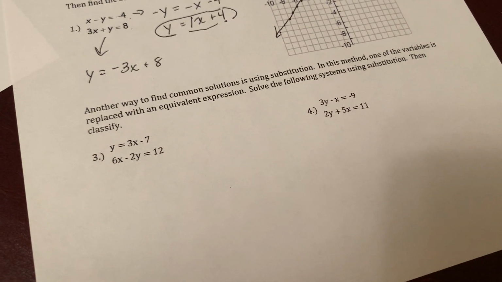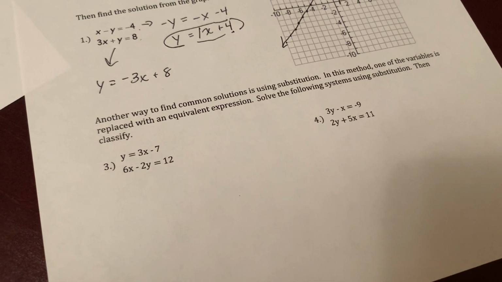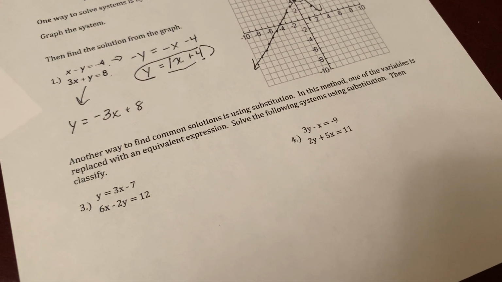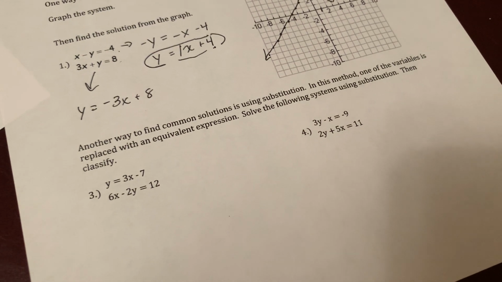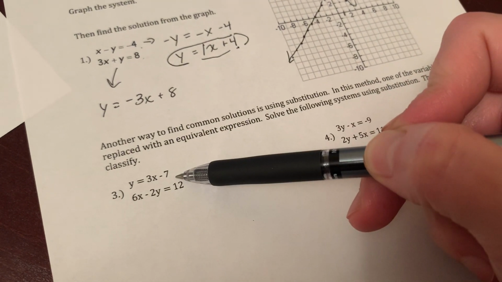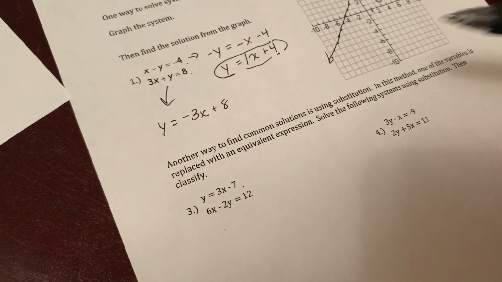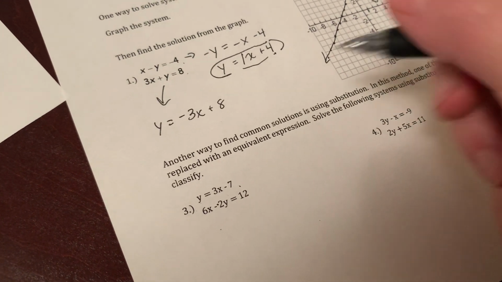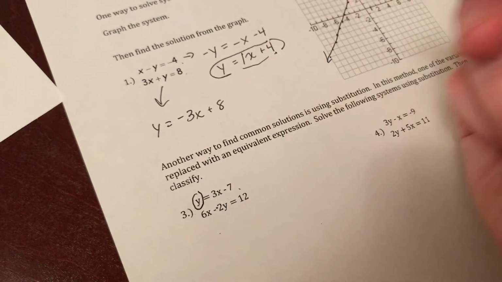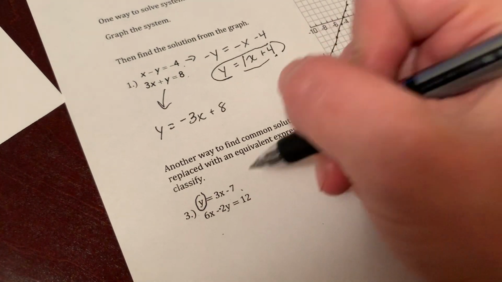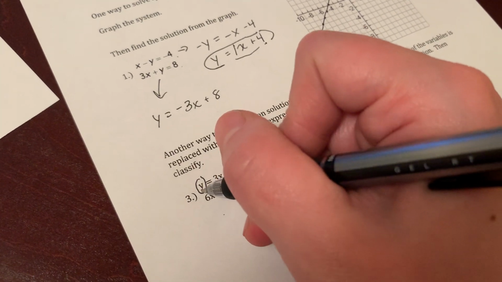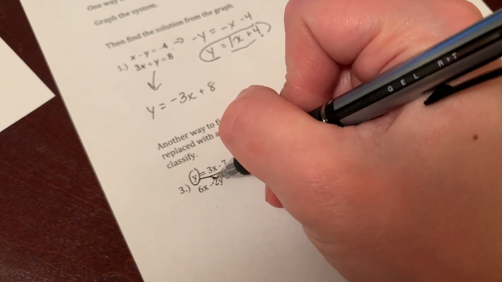Another way to find a common solution is to use substitution. So you're probably going to use substitution and elimination the most. So substitution is when you take one equation and substitute it into the other to find the solution. You can't solve an equation when there's two different variables. But if you know that every time you see a y, you're going to replace it with 3x minus 7, then you take that one equation and substitute it into the other.